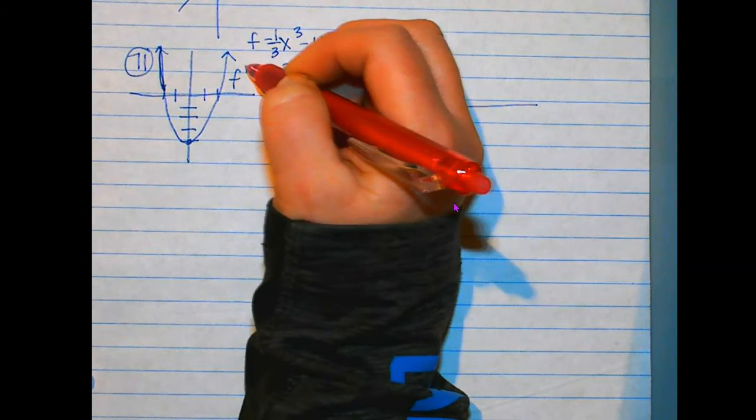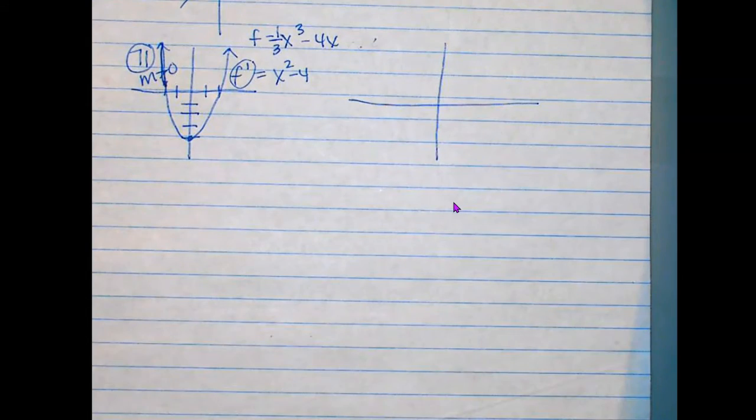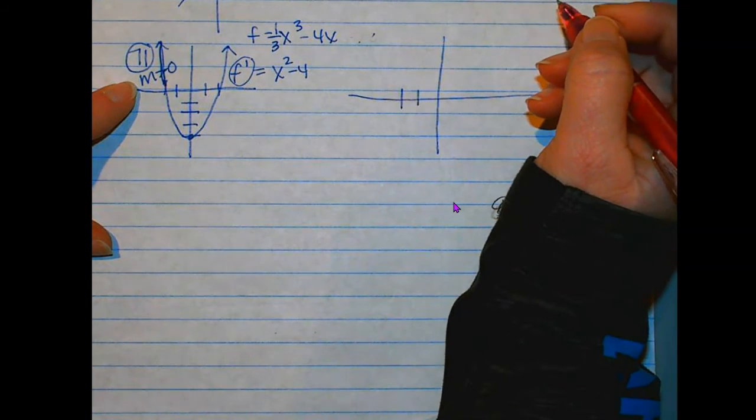This means slope is positive here. M is greater than 0. Slope is positive on this side of -2. So at -2, I'm going to have positive slope.